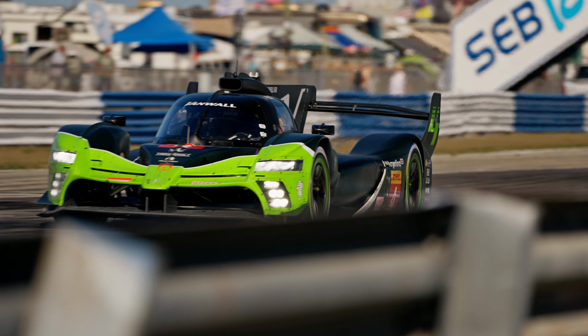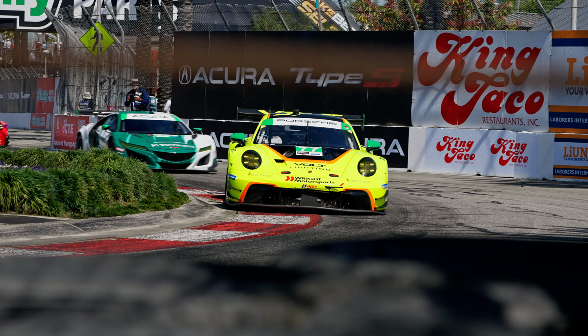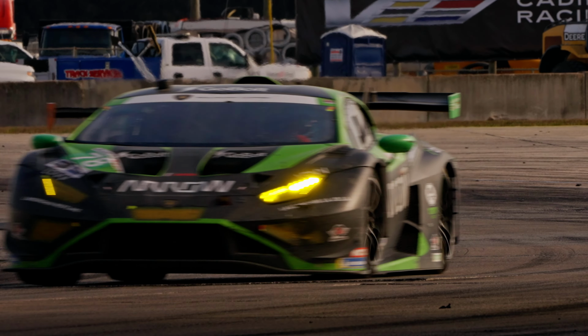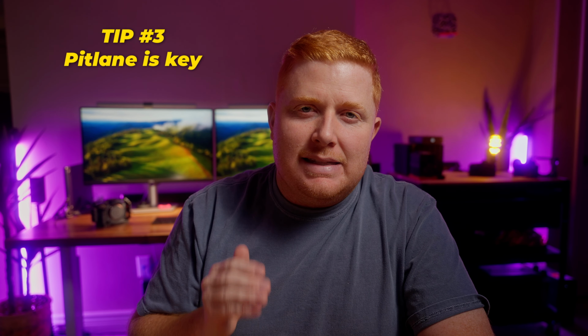Sebring has bumps, Road America has trees, and Watkins Glen has blue walls. You're shooting the characteristics of the track as much as you're shooting the cars. Find those characteristics and use them to your advantage. This apex shot from Daytona looks pretty boring, but that same camera setup while the cars go over the bumps at Sebring looks awesome. Tip number 3, the pit lane is key.